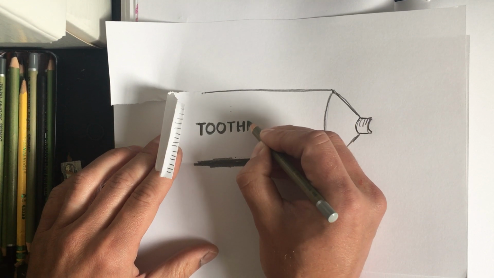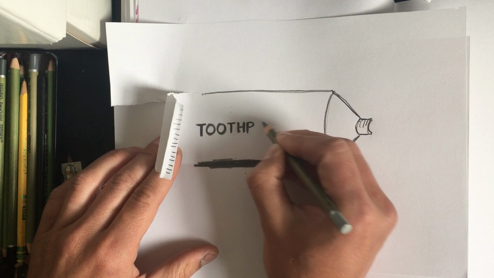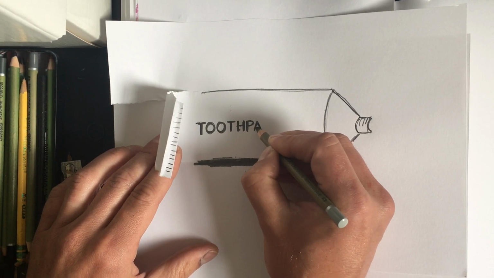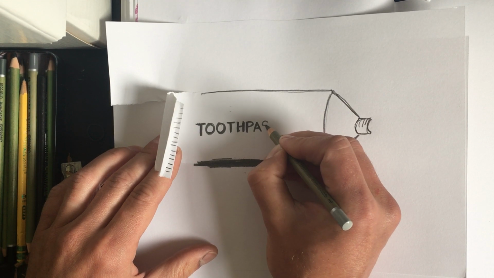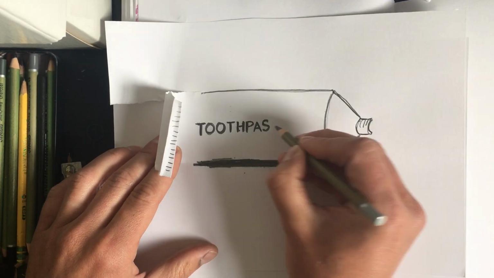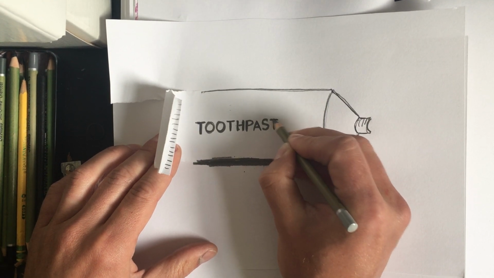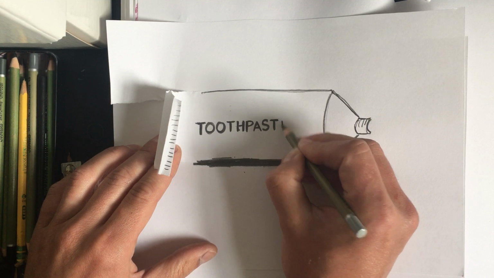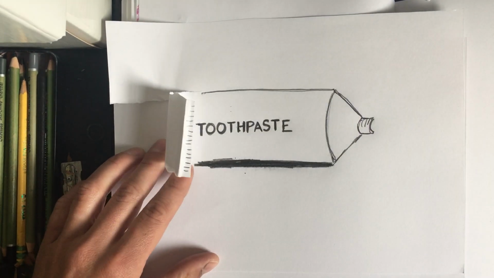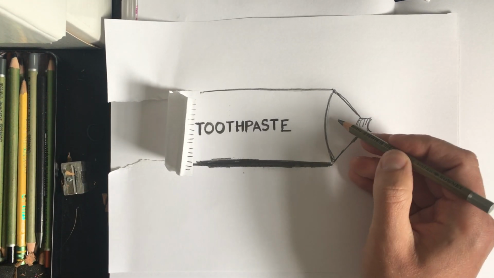I'm just gonna do a generic toothpaste because I am not an advertisement for toothpaste. I don't care what type of toothpaste you use as long as you brush your teeth every day. Twice a day, actually, at least. So I've got toothpaste. Notice that I'm just doing uppercase stick letters, but I'm coloring them in dark. So it kind of looks like a logo. If you wanted to add more detail, you could, right?